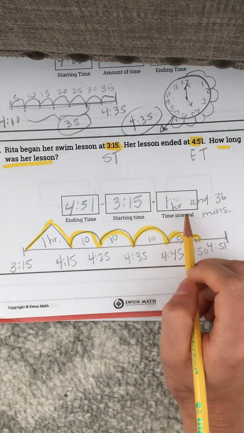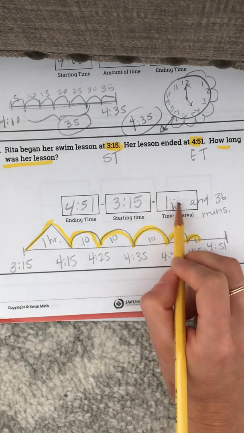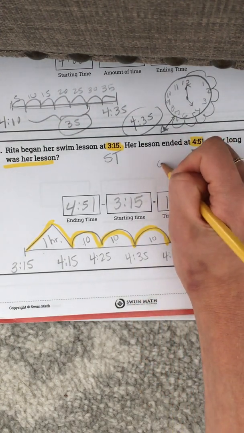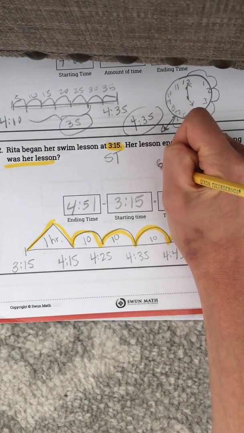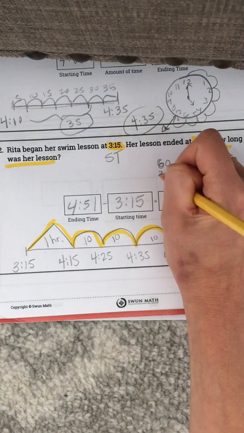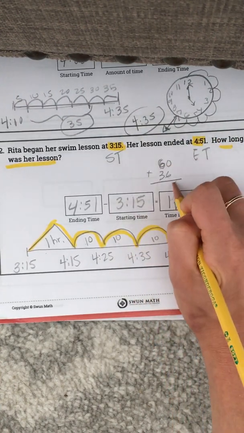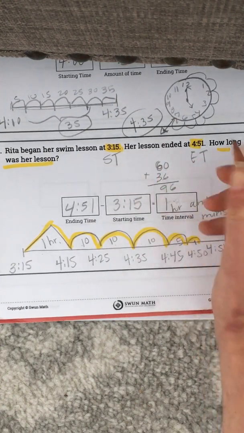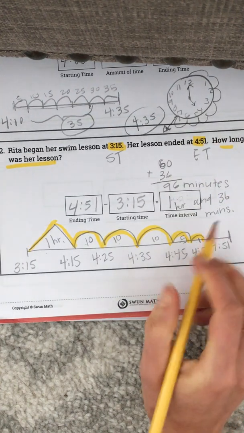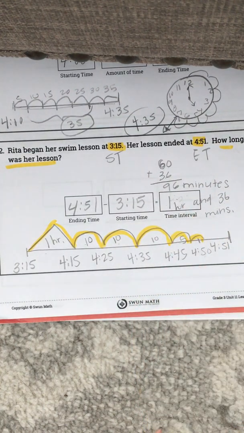And if you wanted to just write that in minutes, what could you do? We need to do some conversions. How many minutes are in 1 hour? We know that there are 60 minutes in 1 hour. And then how many additional minutes? 36. So 0 plus 6 is 6, and 6 plus 3 is 9. So you can either say 1 hour and 36 minutes, or you can say 96 minutes, okay? All right, let's move on.